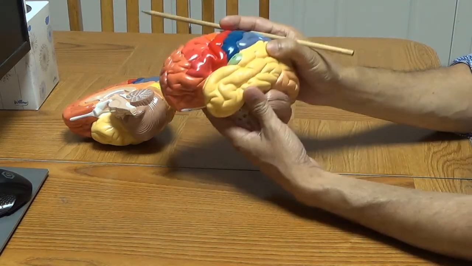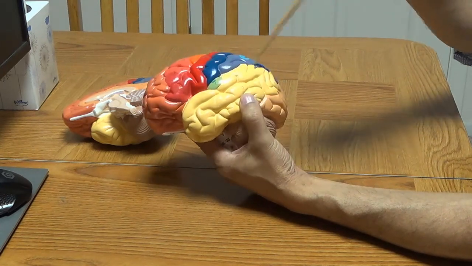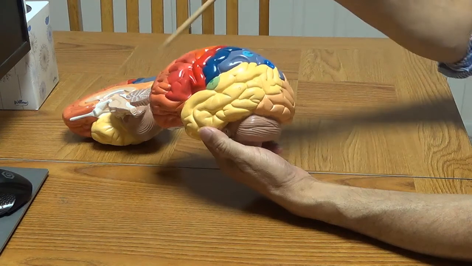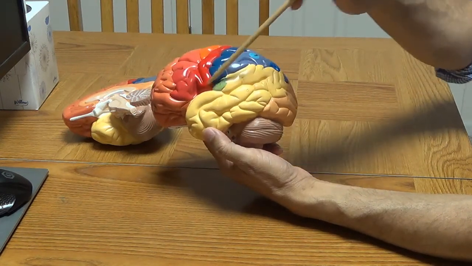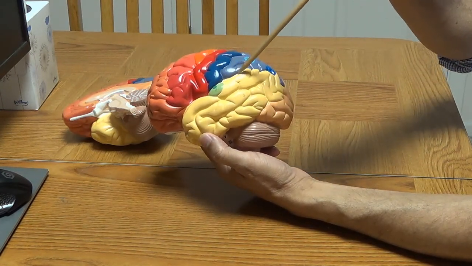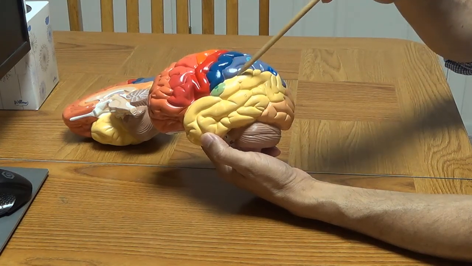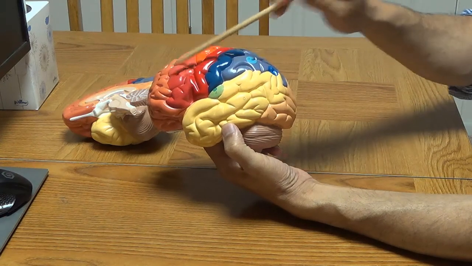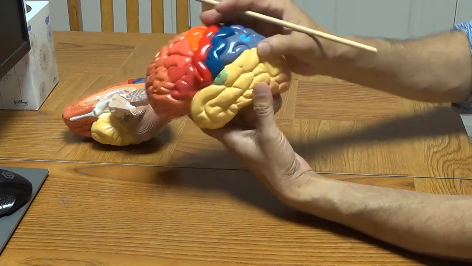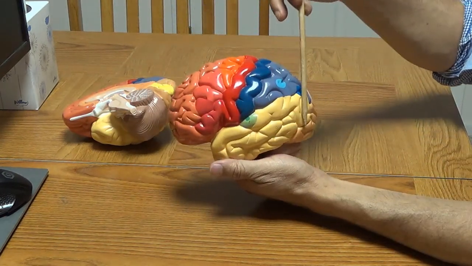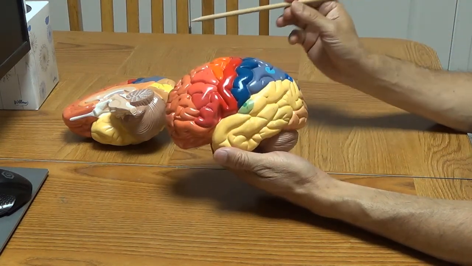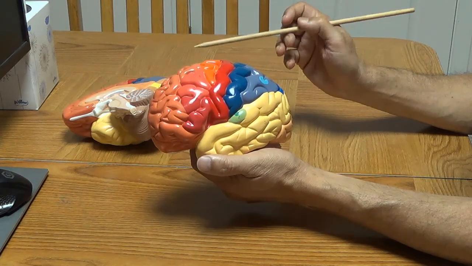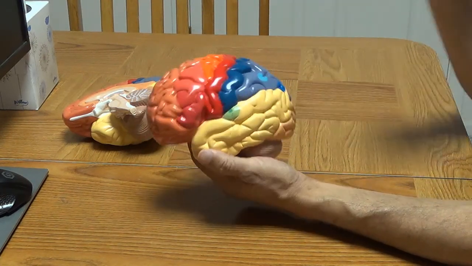Okay, and this groove separates the temporal lobe from the lobes above, and this is called the lateral sulcus. So the lateral sulcus separates the temporal lobe from the lobes above. Okay, if you see the surface of the cerebrum, there are many functional areas located on the surface.